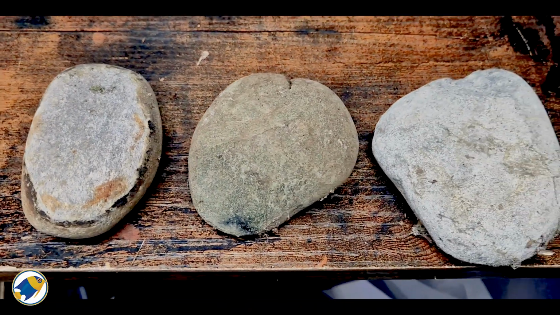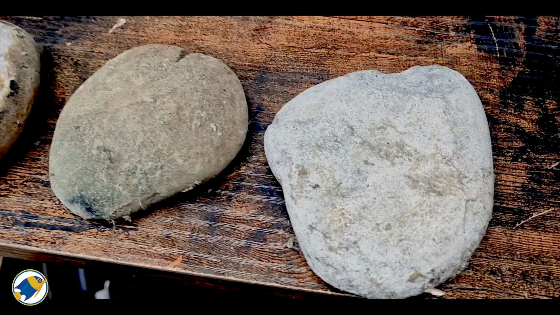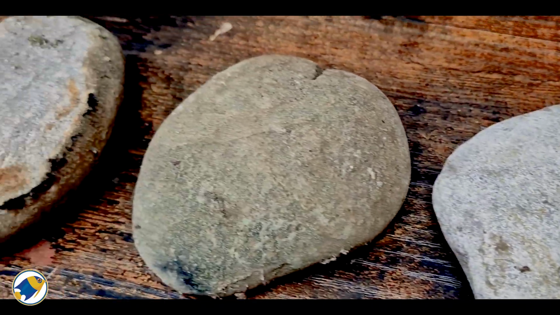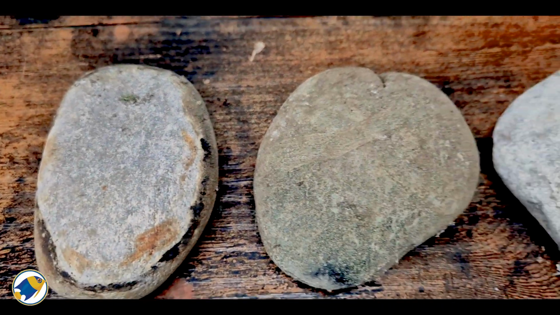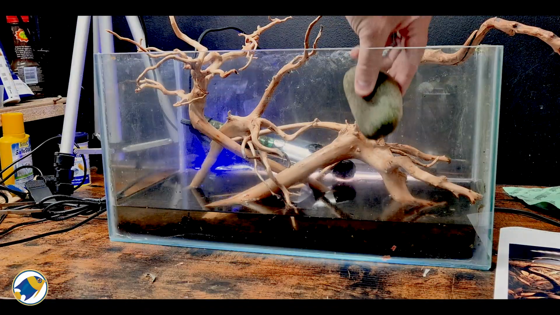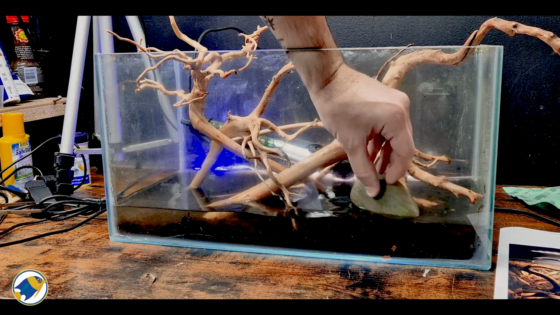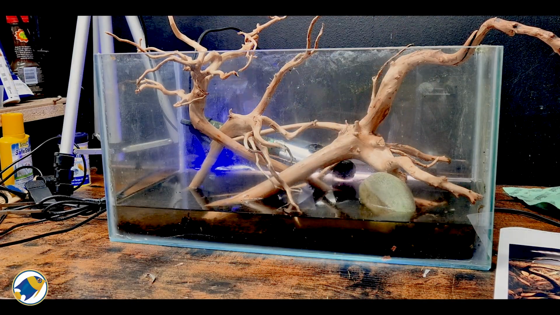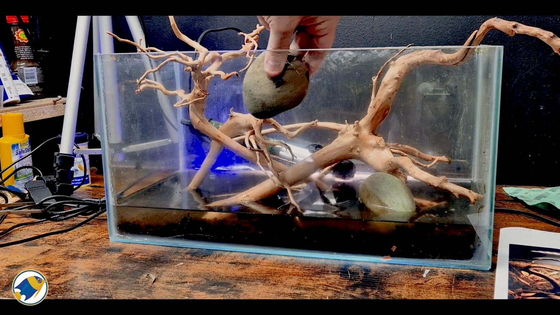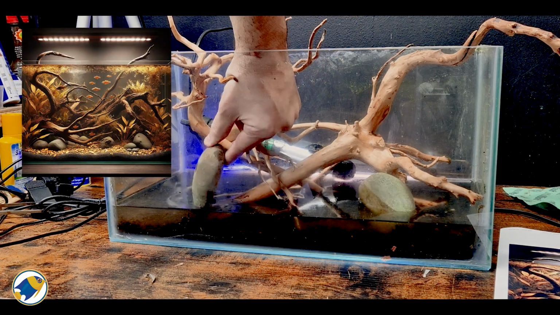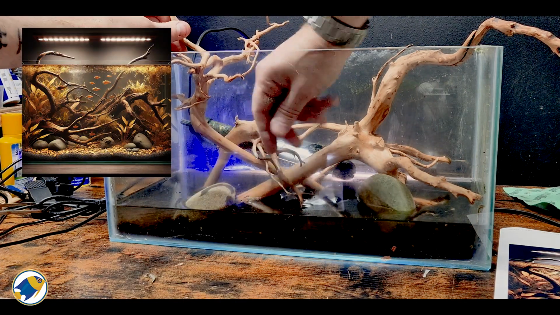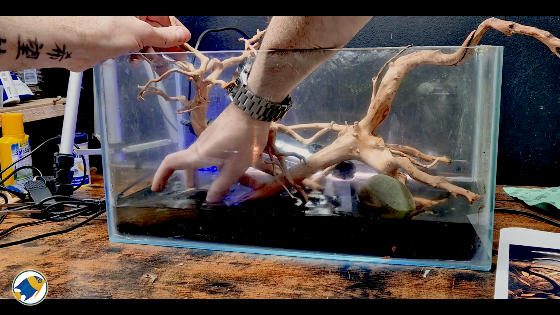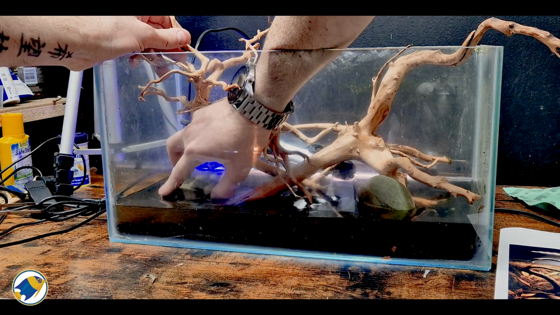Now with the stones, I'm going to be using river stones that I have. I've got a ton of these kicking around and they're going to add depth and focal points around the tank to create that natural riverbank feel. I'll be honest, I was a bit unsure about adding so many river stones at first, but the amount shown in the AI image wasn't too overwhelming, so I decided to follow its suggestion, and it actually turned out looking pretty decent.